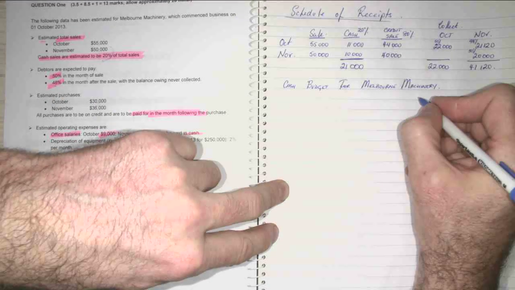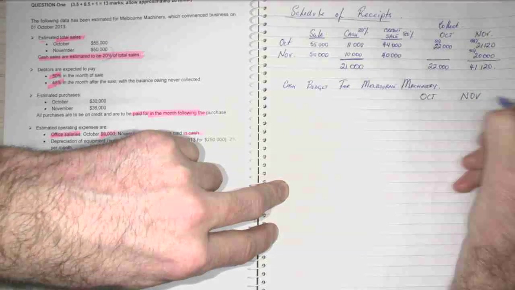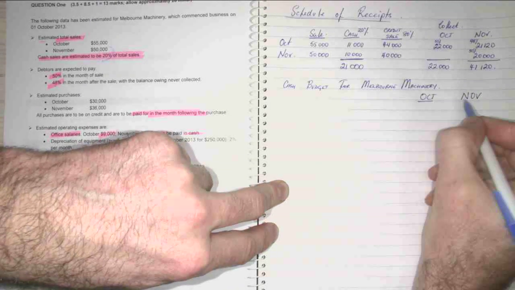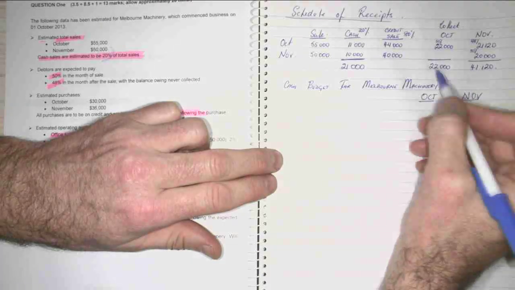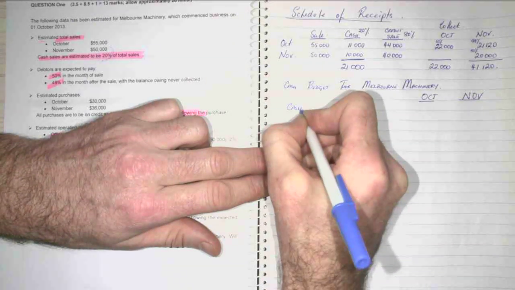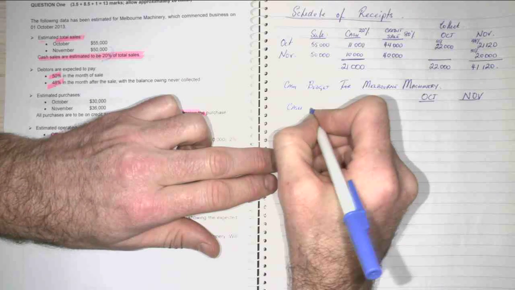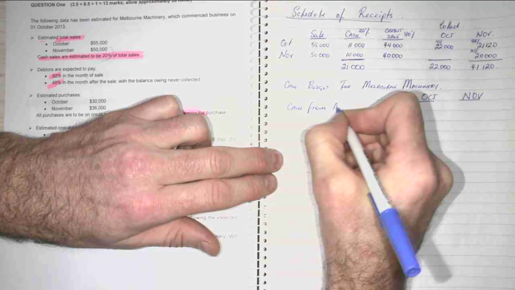And we're doing our cash budget for October and November. First thing I'm going to do is record my cash from debtors, or cash collected from accounts receivable.